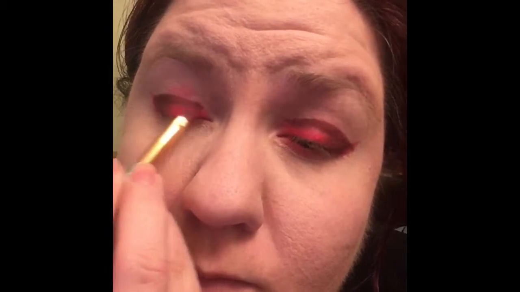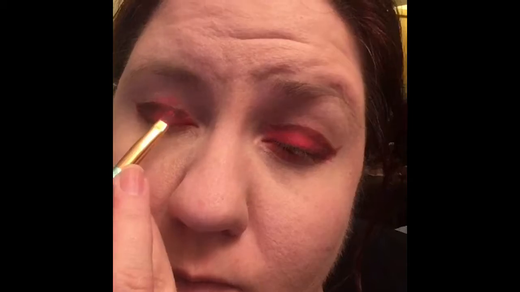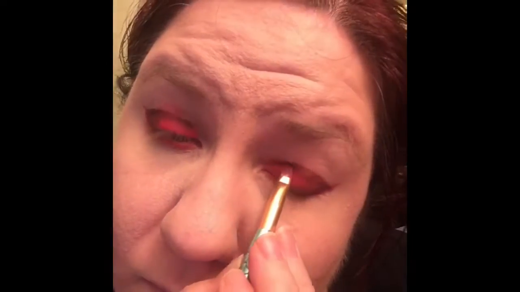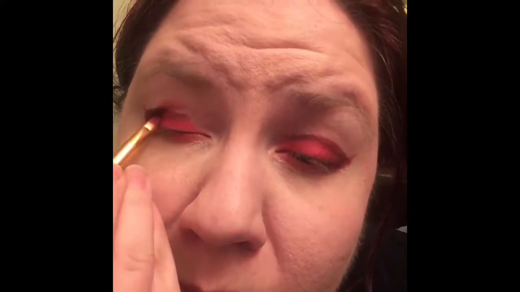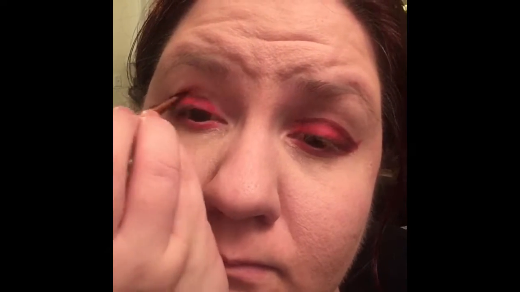And if you get a little too much dark in, you can use your brush with the lipstick on to fade some of the color, blend it in a little bit more together so that you've got a lot more of a blended effect.